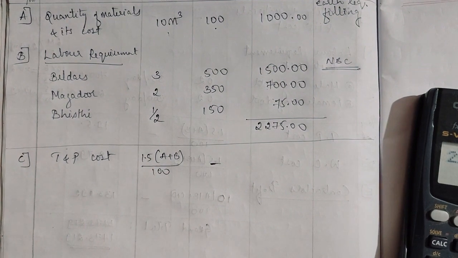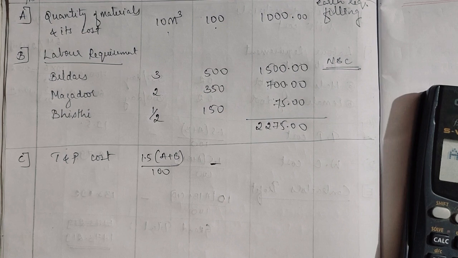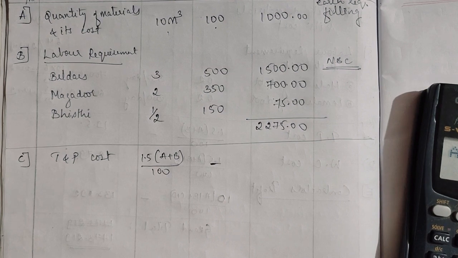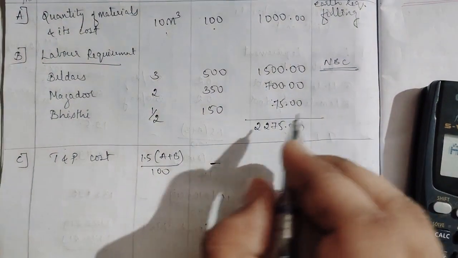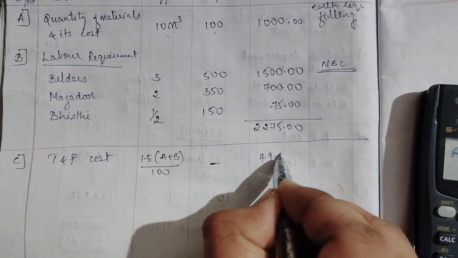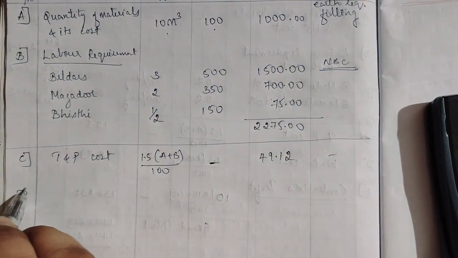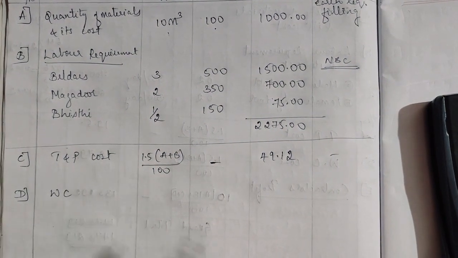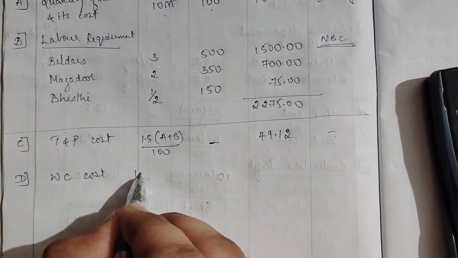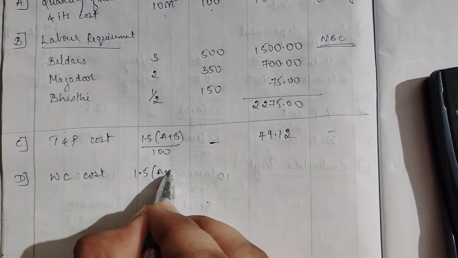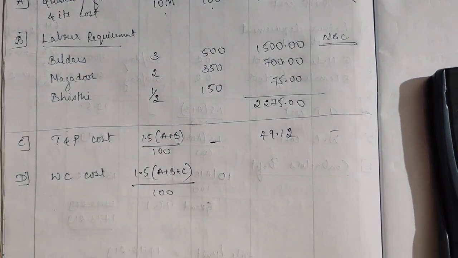So 2275 plus 1000 into 1.5 divided by 100, 49.12. So next will be your water charge cost, that will be 1.5% of A plus B plus C divided by 100.